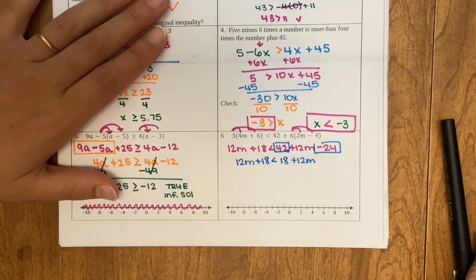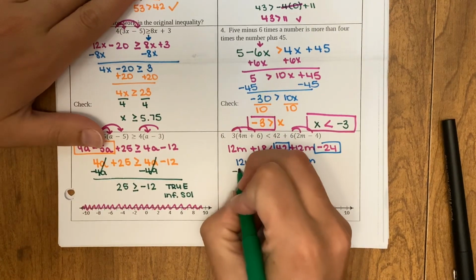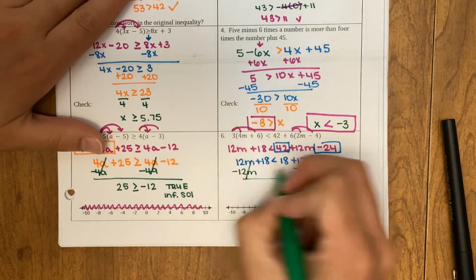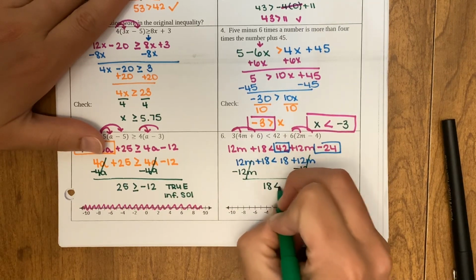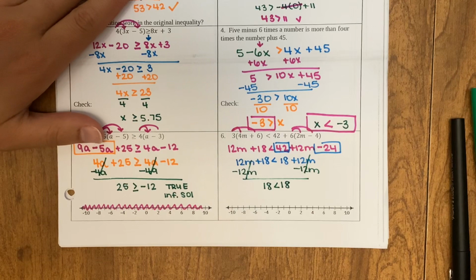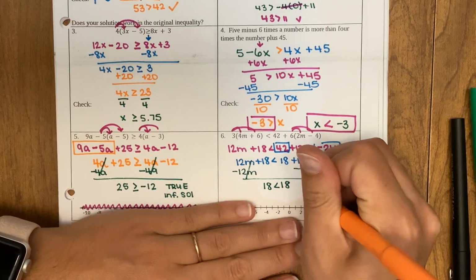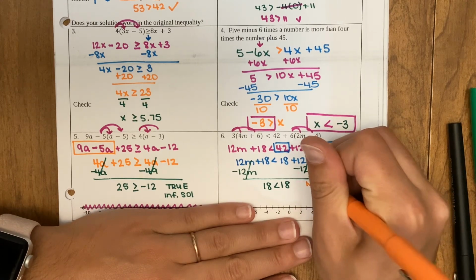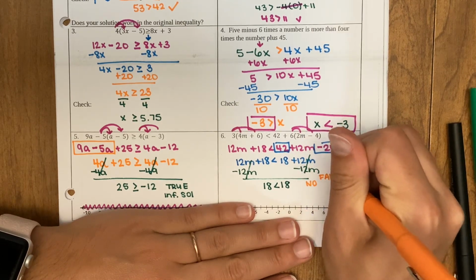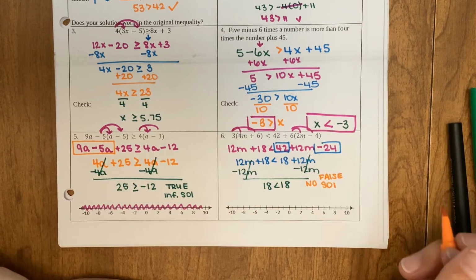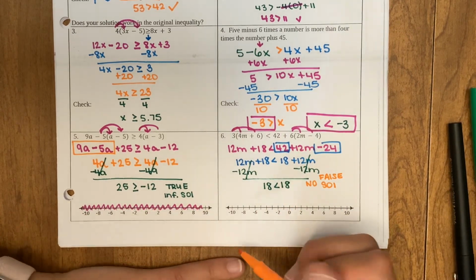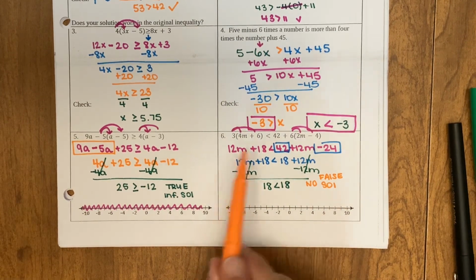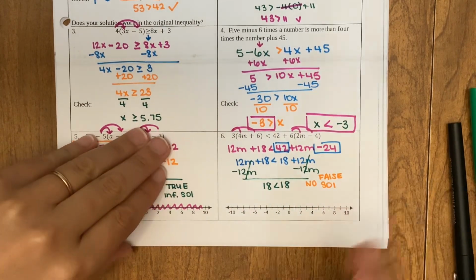Again, I know some of you are looking at this and saying, oh, I know the answer. I'm going to subtract my 12m. They cancel. You have to read this statement. Is 18 less than 18? No, it is not. Since it is not, which means that's false, that means it's going to be a no solution. If it's a no solution, you're not going to shade anything because the shading means those are your answers. So right now, this is my final answer, my no solution.